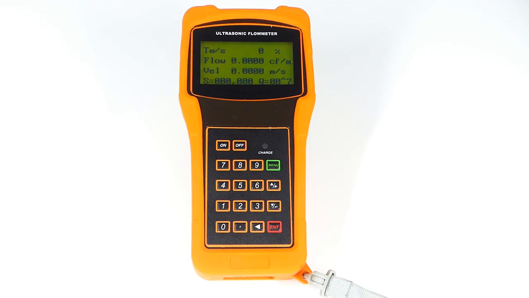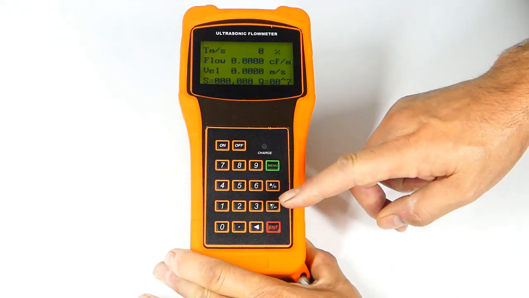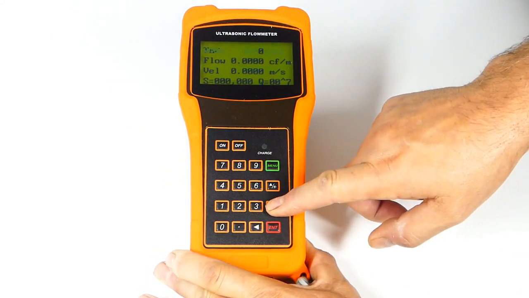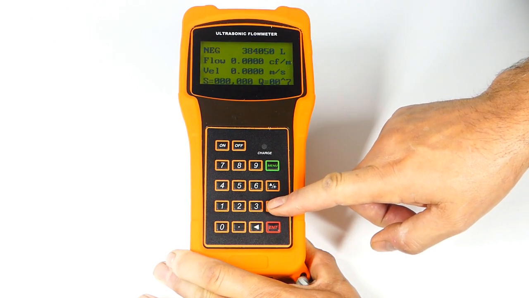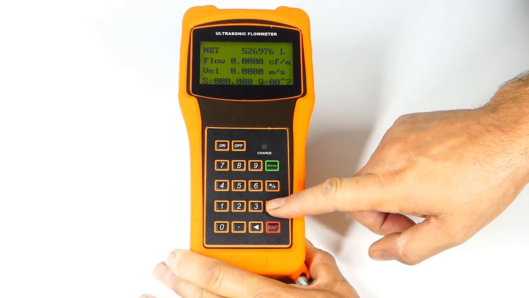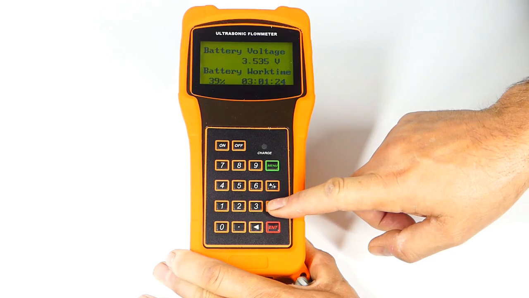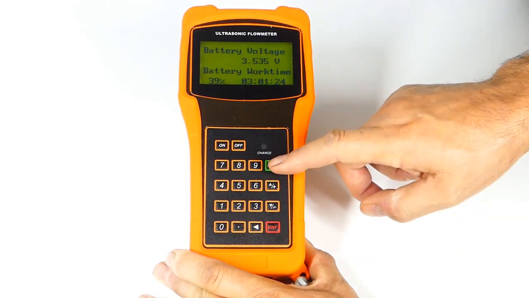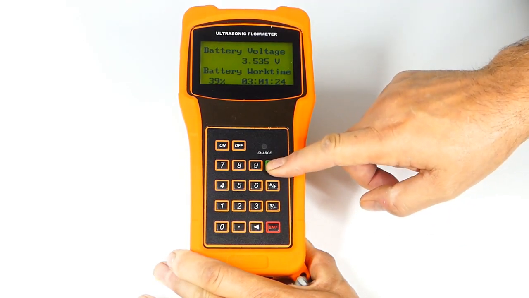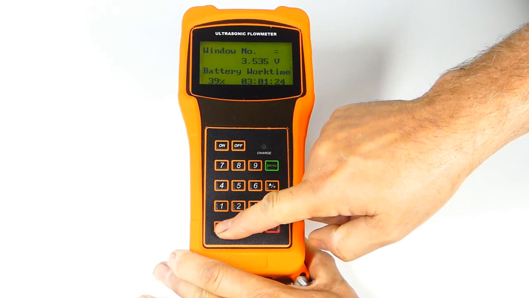You can change menu numbers by pressing the menu key and then the number. You can also scroll through the menus using the up and down arrow keys. So here I'm going to use the down arrow key to scroll to menu number 2, then menu 3 and 4, and so on. I could also go directly to a menu number by pressing the menu key and then the number. Here I've gone back to menu number 1.